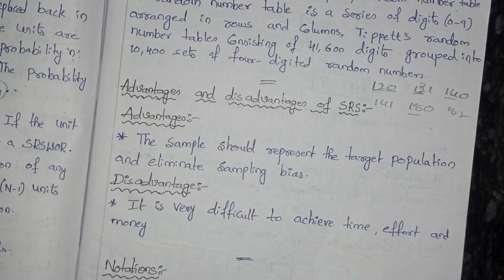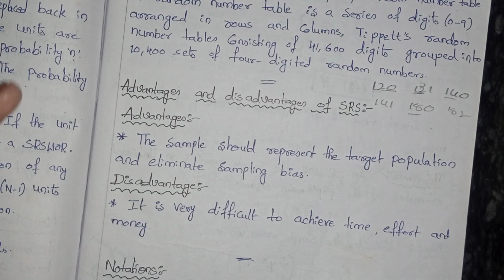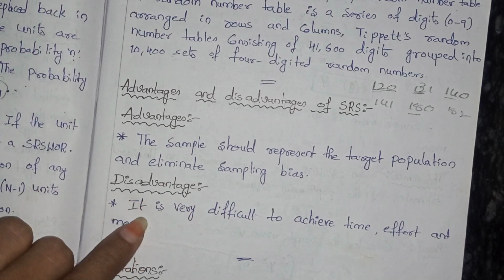Target population, in the sense, is the area which we select for the research. And eliminate sampling bias, that means here we should not show any favoritism.